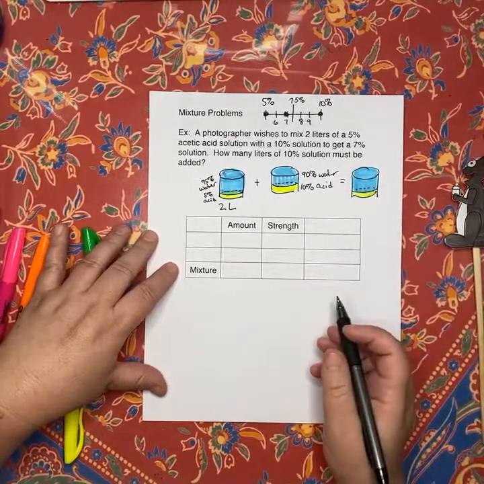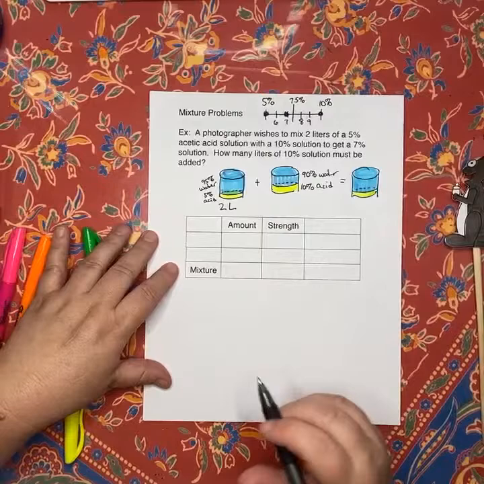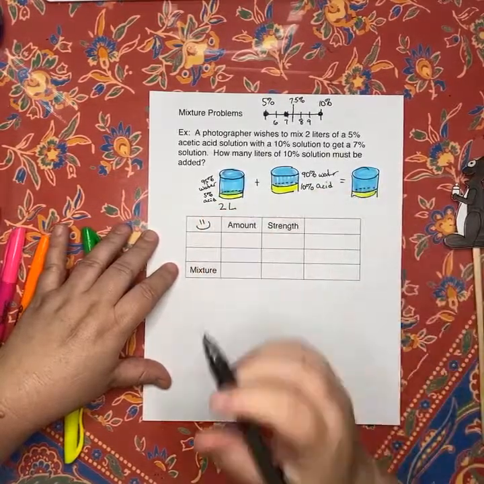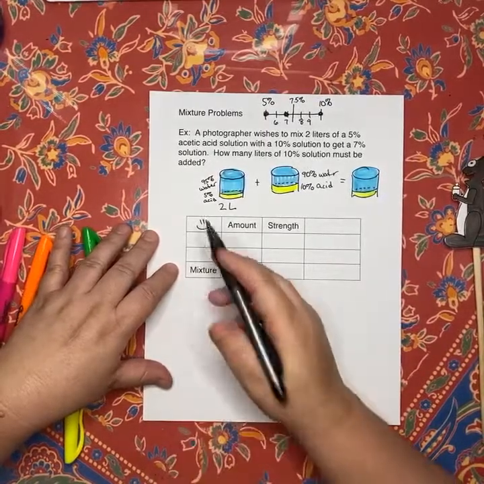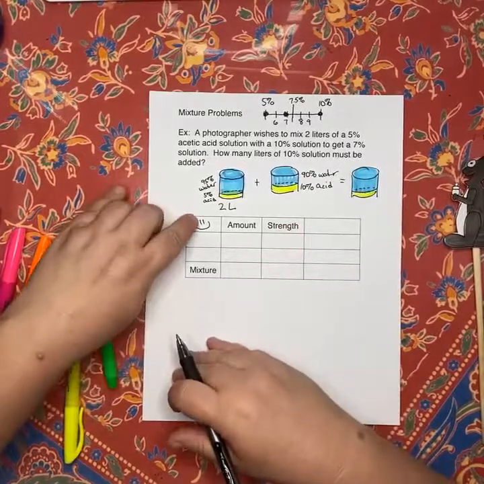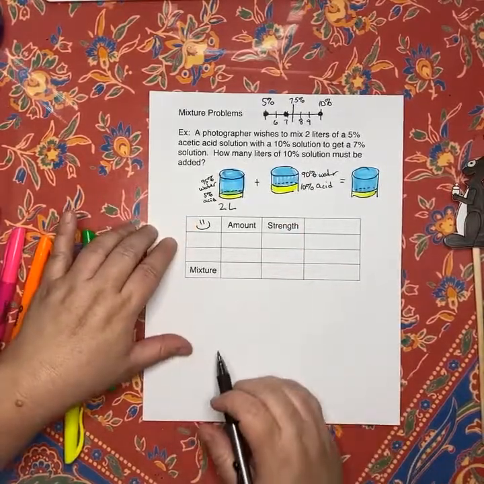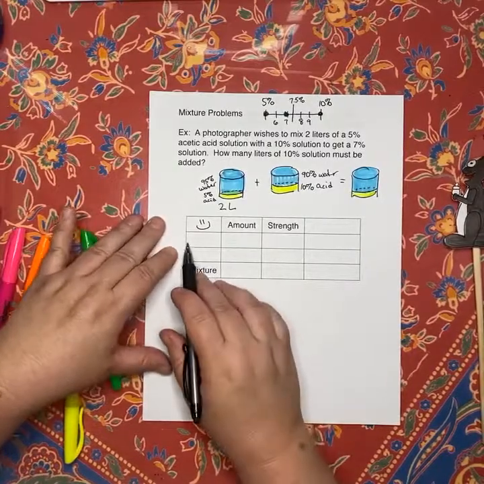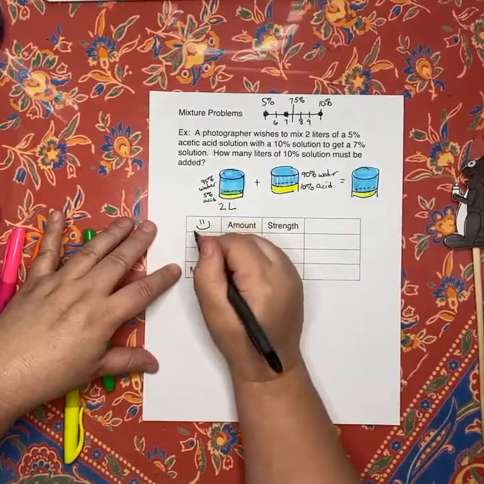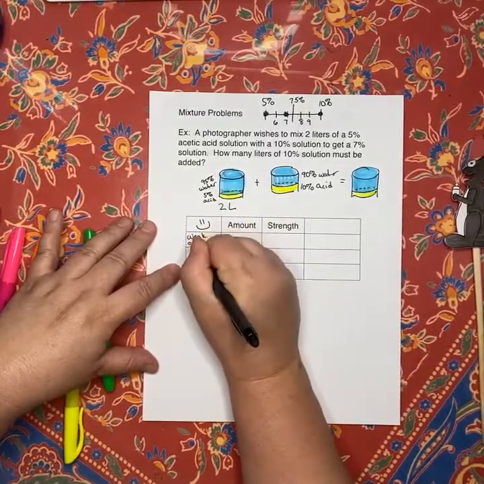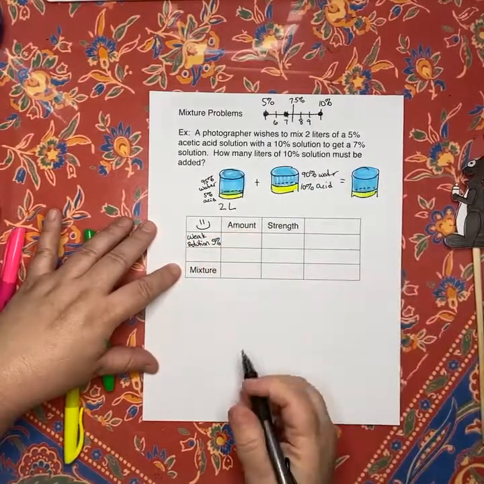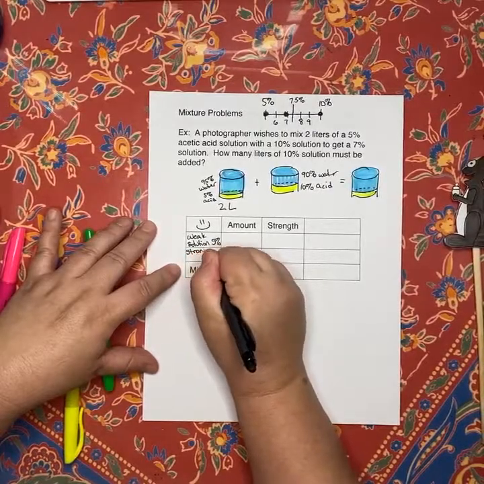So here's the way that I'm going to put the chart together. The first thing to know about these charts is the top left corner is almost always blank. Now, I had teachers tell me I had to come up with titles. I like to put a happy face or something else in there. You can doodle, you can cross it out. I'm not going to use this. What I'm going to do is have each row be a solution. So this is going to be the weak solution, which was the 5% solution, acetic acid. And this one's going to be the strong solution.